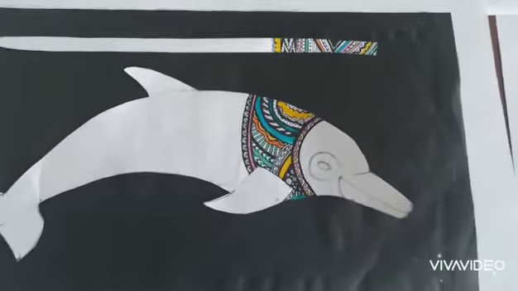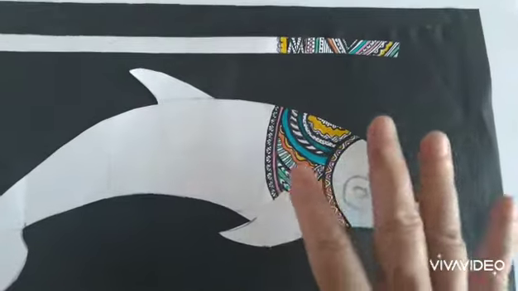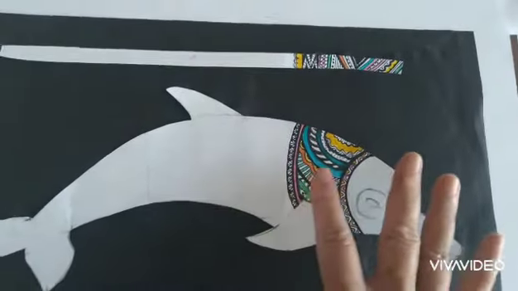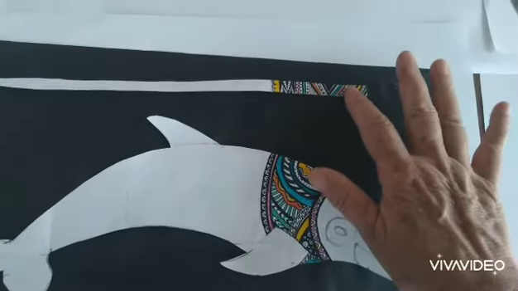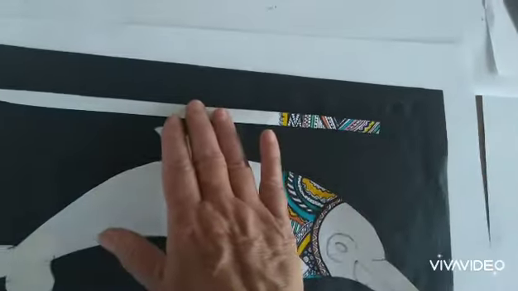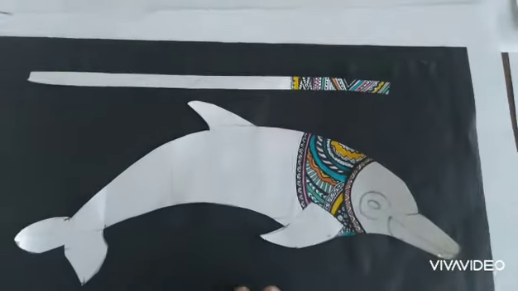Hi there, I'm back again, but just briefly. I couldn't resist doing more patterns, so I just wanted to show you. So this is with fine liner and a bit of a thicker koki and koki pens, colored koki pens. I am so enjoying it, so I just wanted to show you.